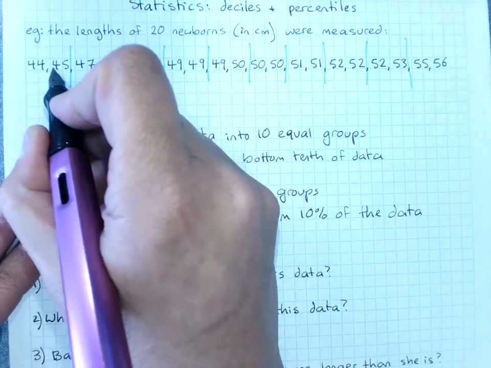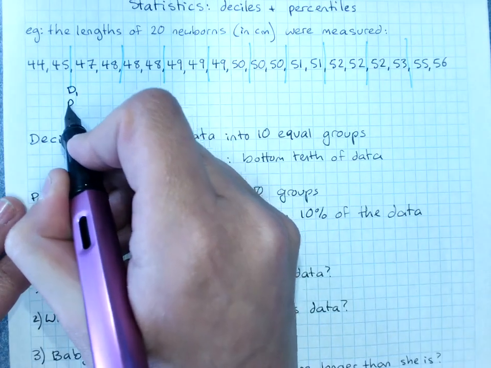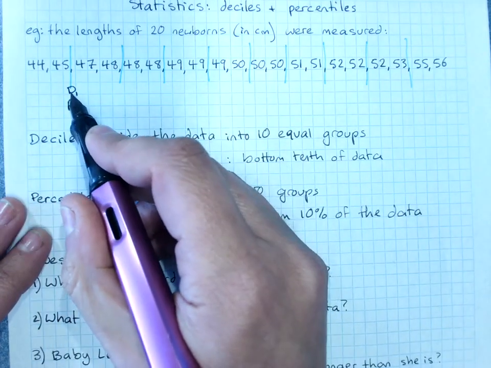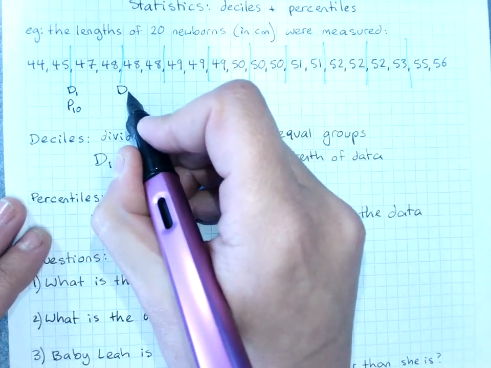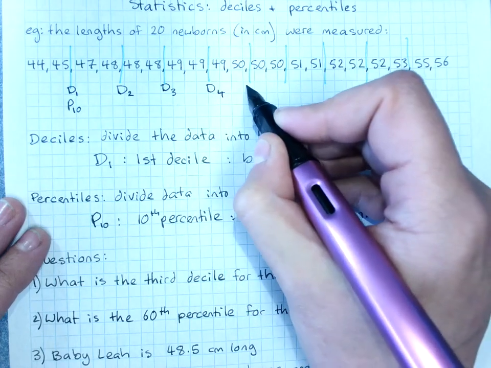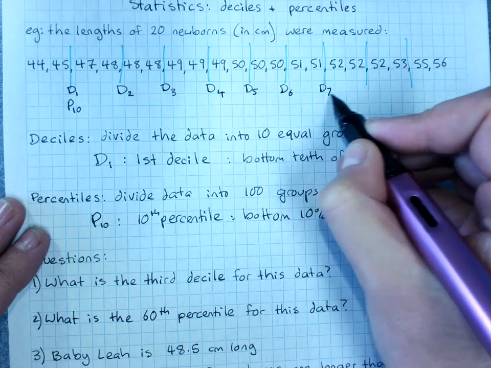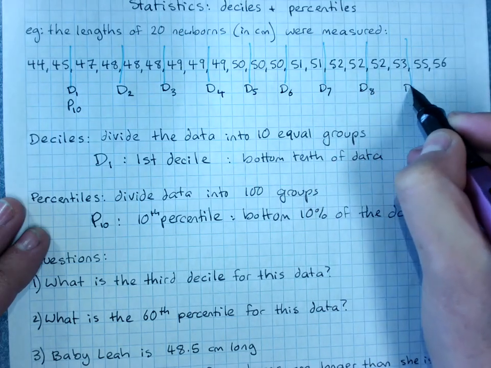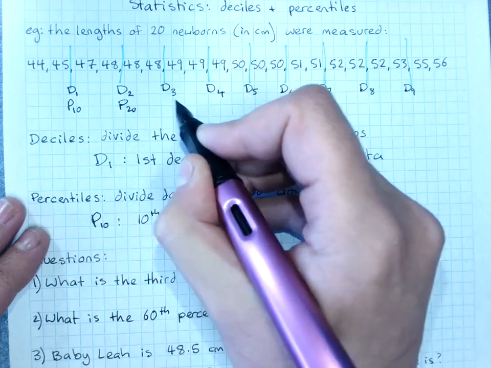So between 45 and 47 here, I've got D1 or P10. First decile or 10th percentile. They're the same things. Deciles go 1, 2, 3, all the way up to 9. And percentiles go 10, 20, 30.